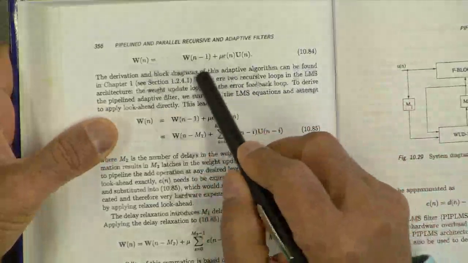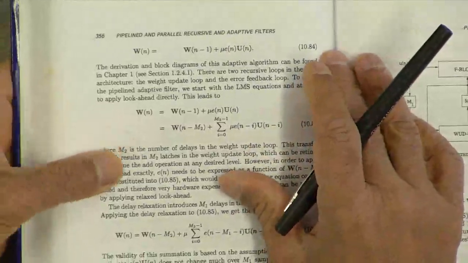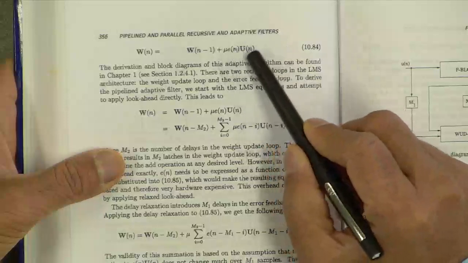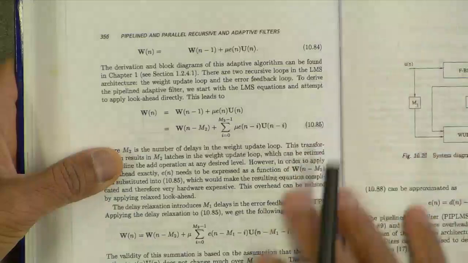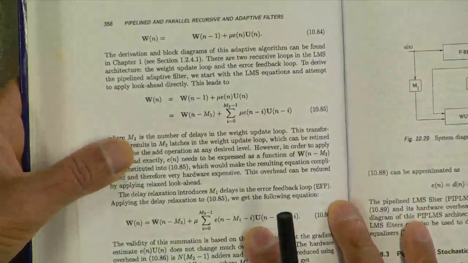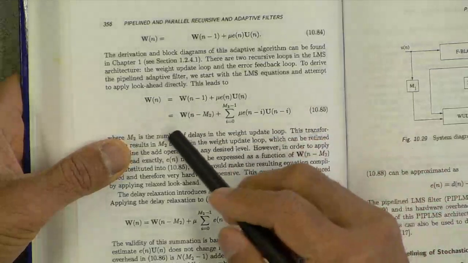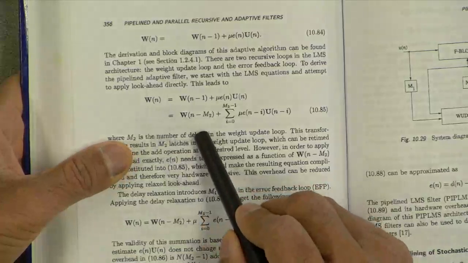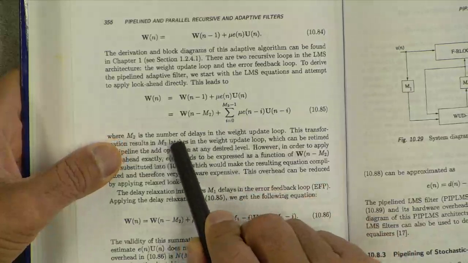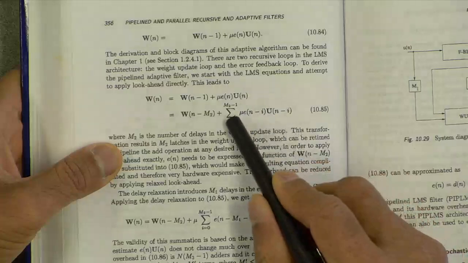So w(n) is w(n-1) plus the learning rate mu times the gradient, which is the error times the input u. Okay, so then if we apply these relaxation ideas, we can write that as w(n) equal to w(n-m2), where m2 is the number of delays in the weight update loop, plus all these quantities.